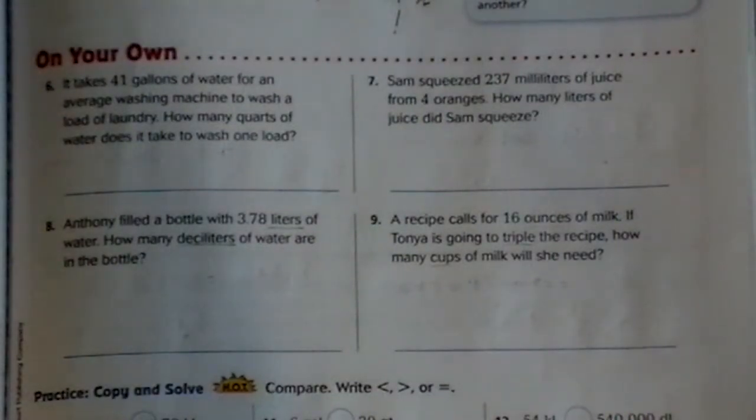Okay, let's look at on your own. Number 6, it takes 41 gallons of water for an average washing machine to wash a load of laundry. How many quarts of water does it take to wash one load? So again, this is a customary unit of capacity that we're trying to convert. And so we need to use a conversion rate.